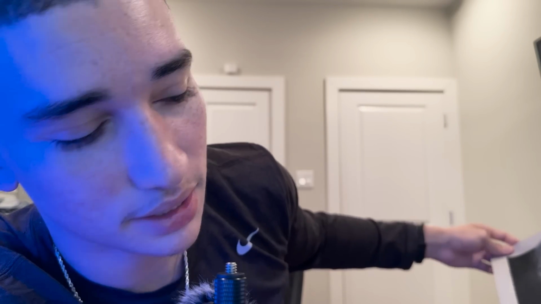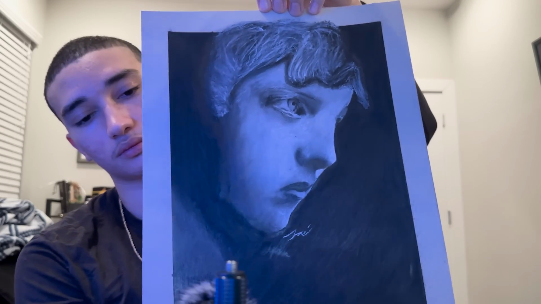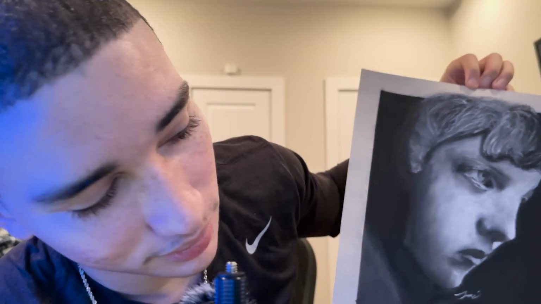So this next one is the most recent one. I'm probably gonna save the best one for last because it's probably the best one I did out of this whole collection. But this is the one I recently did. Gotta make sure I don't smudge it.